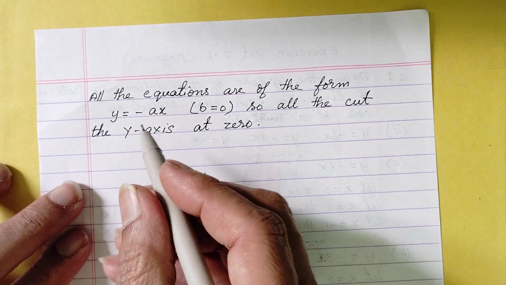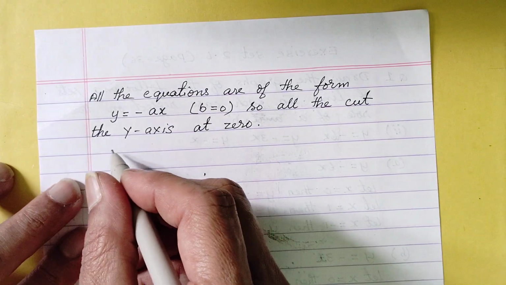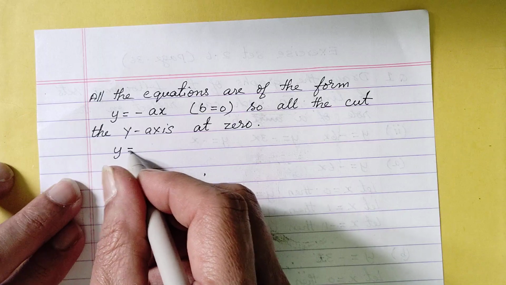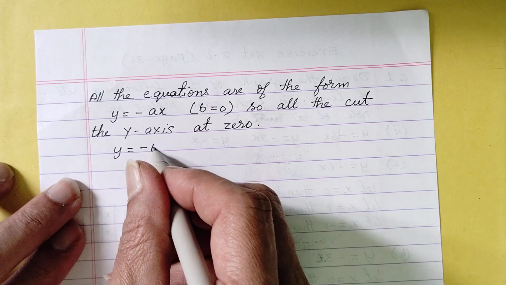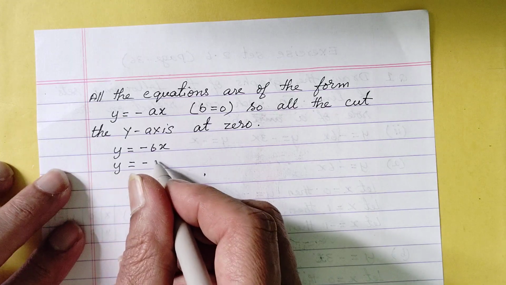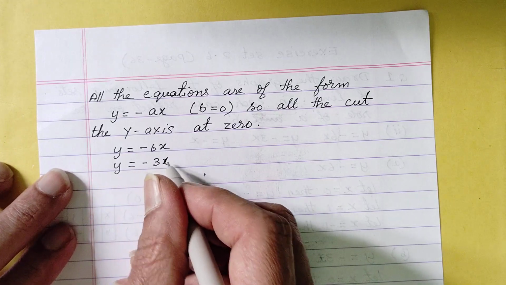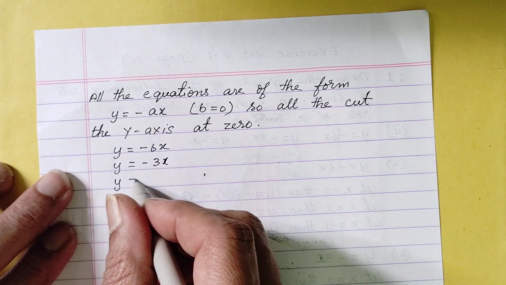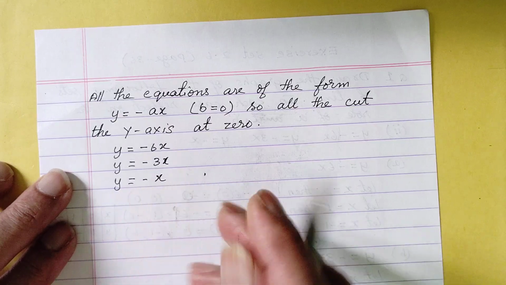Now the equations are y equal to minus 6x, y equal to minus 3x, y is equal to minus x.